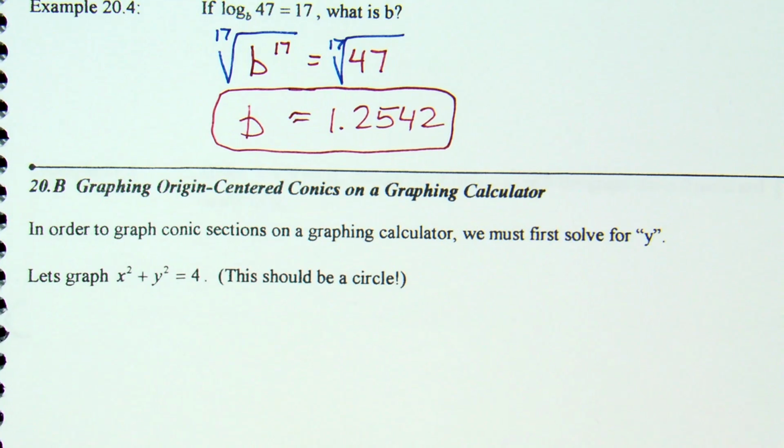So now, how do we punch this into the calculator? We have to put 2 of them, 2 different equations. Okay, that is the point I was trying to get to. There is no plus or minus sign.